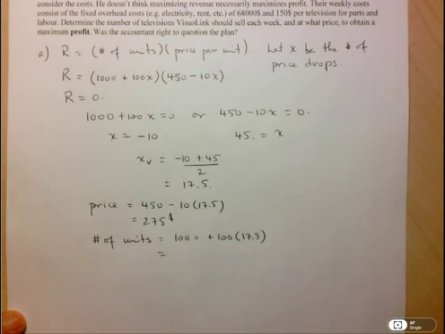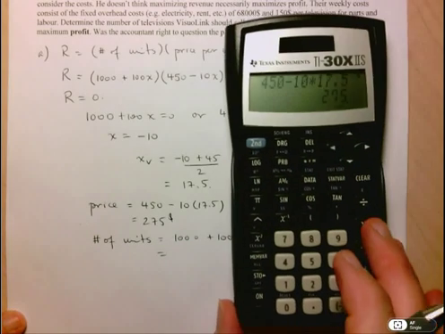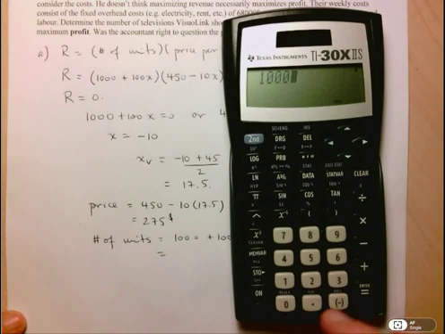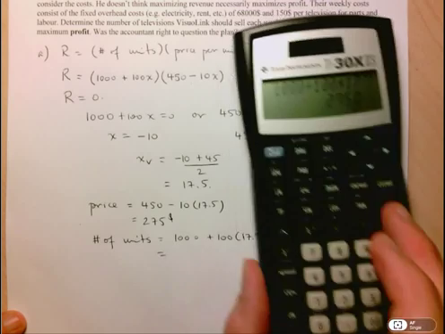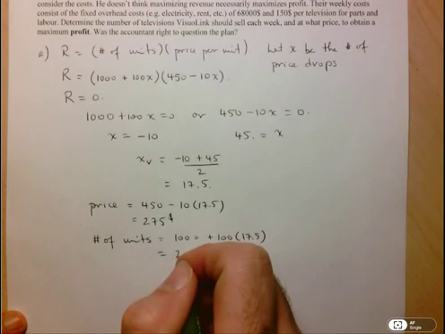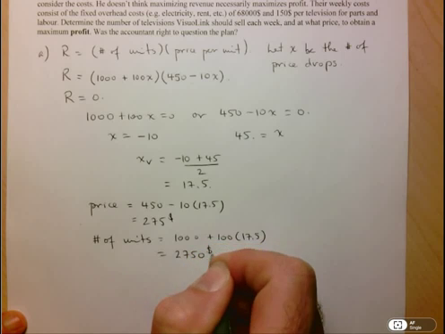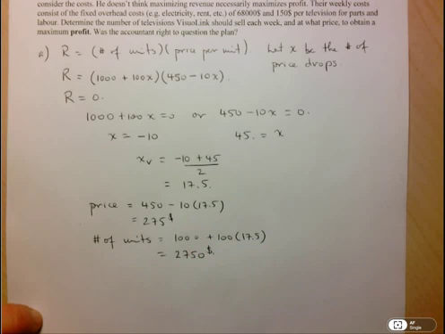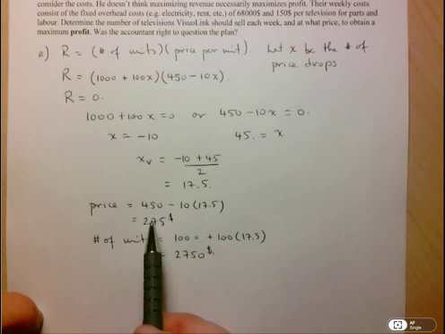And so here we have 1,000 plus 100 times 17.5 equals 2,750. So what we have here is the price and the number of units that need to be sold in order to give us maximum revenue.